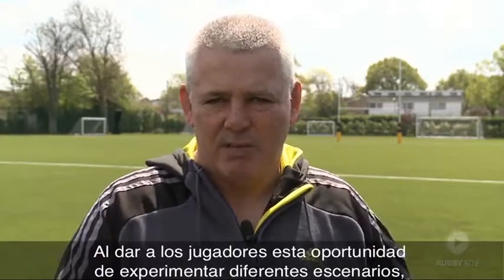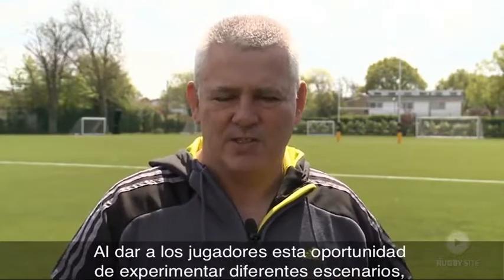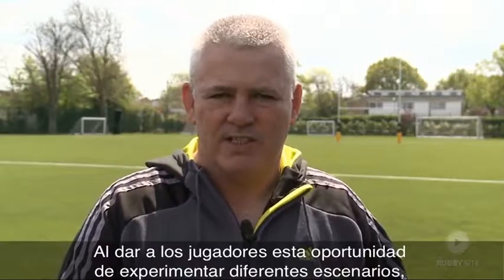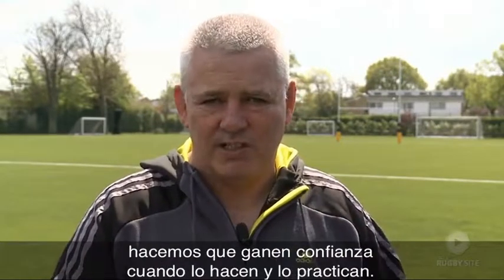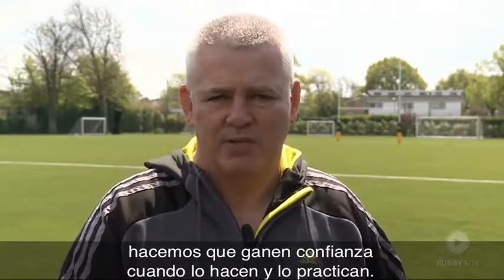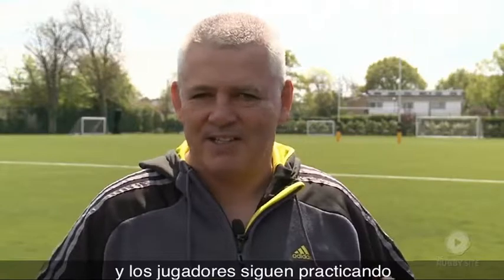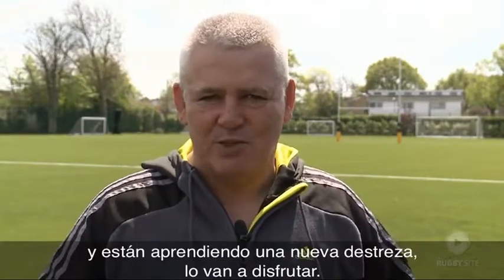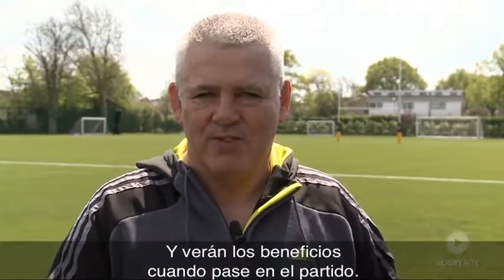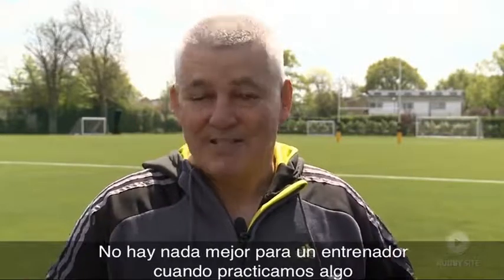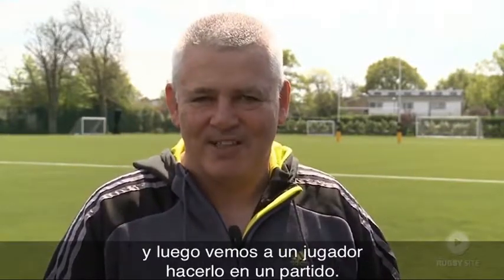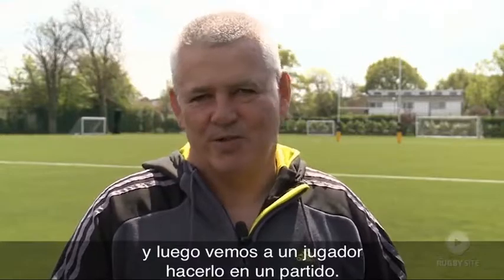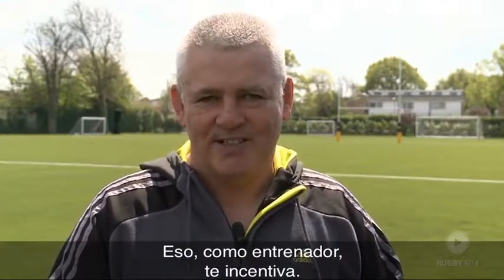By giving the players these opportunities to experiment with different scenarios or situations, they get confidence from doing that and doing it a lot. So give it a go, and I'm sure that if you and the players keep practicing and they're learning a new skill, they're going to enjoy it, and you're going to see some benefits when it happens in the game. There's nothing better as a coach than when you practice something and you see a player do it during a rugby game, and that gives you a real buzz out of coaching.